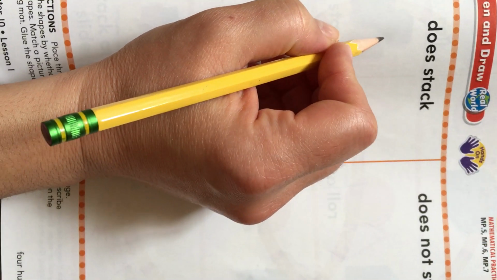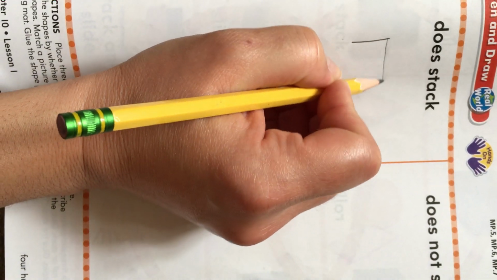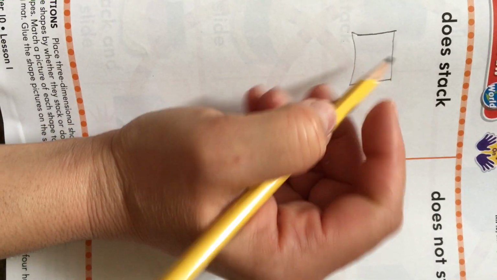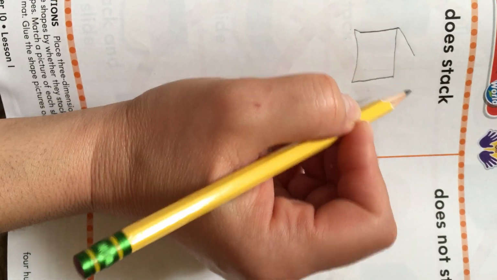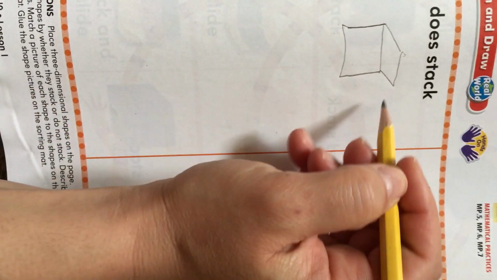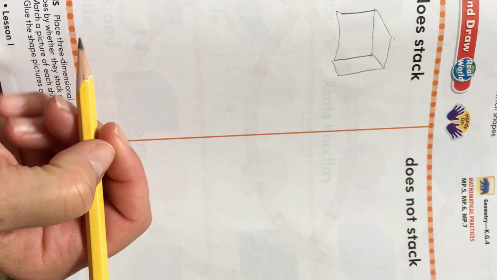Correct, a cube is one, because it's kind of like a box. And so we can draw a square, and when we draw a square, then we would draw lines out and down, and then we have our cube there.